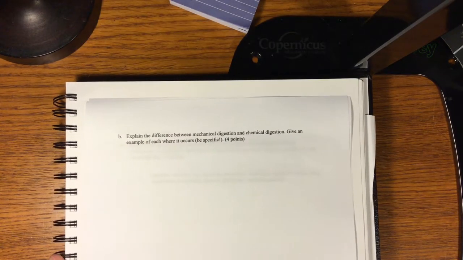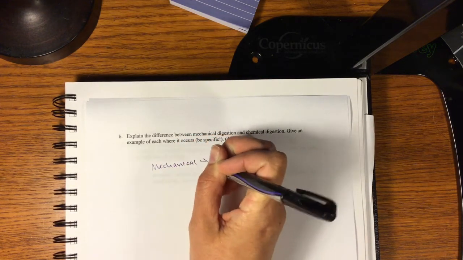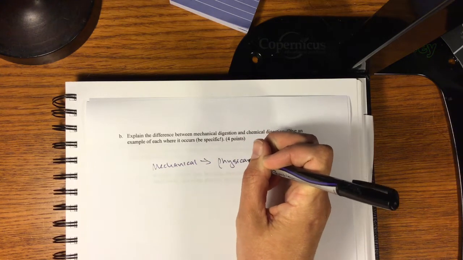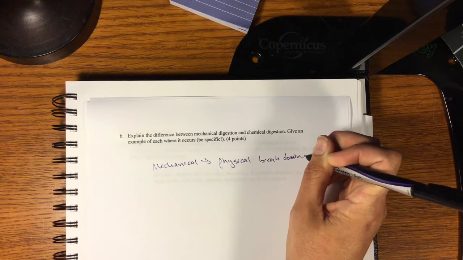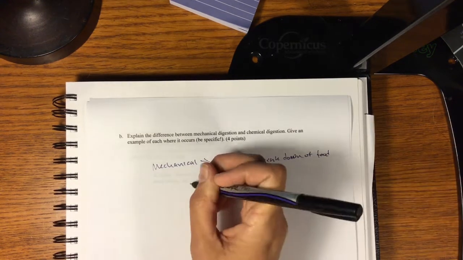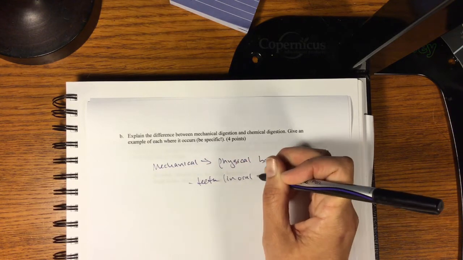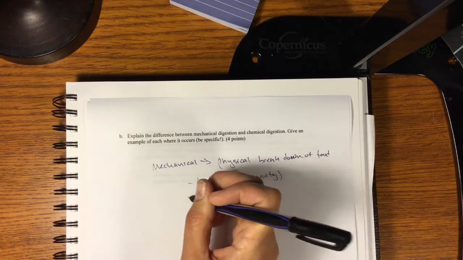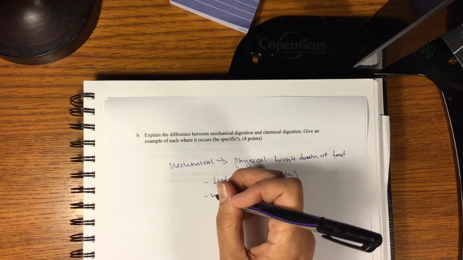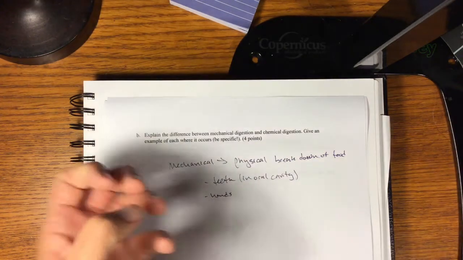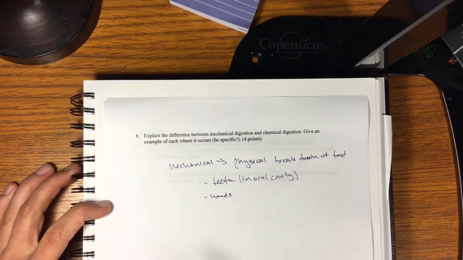What's the difference between mechanical and chemical digestion? Mechanical digestion is a physical breakdown of food. And this can happen with the teeth in the oral cavity. No one really did, but you could have also said in humans it happens with hands, because we also use our hands to break bread, to manipulate tools to do physical breakdown of food.